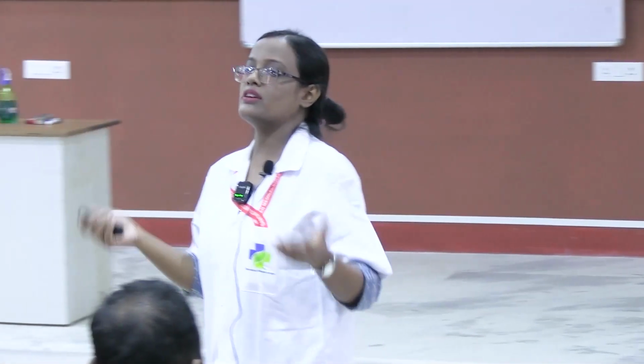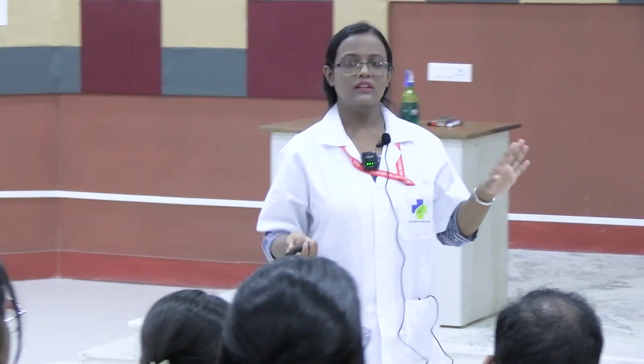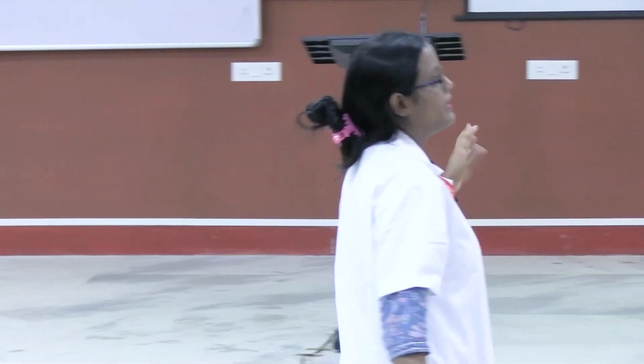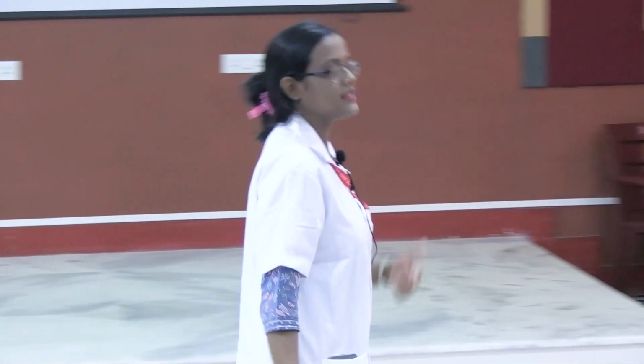The normal ratio is what? At birth, it is around 1.7. So upper segment is 1.7 times more than lower segment. By 3 years it is 1.3, by 6 years it is 1.1, by 10 years it is 1, and in the adult it is 0.9.